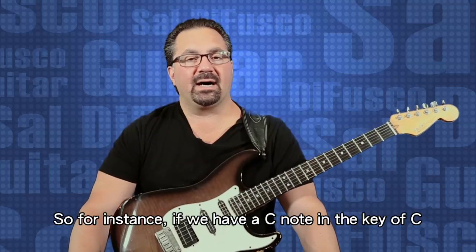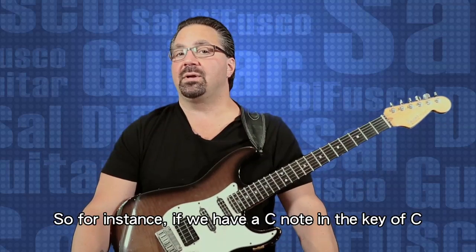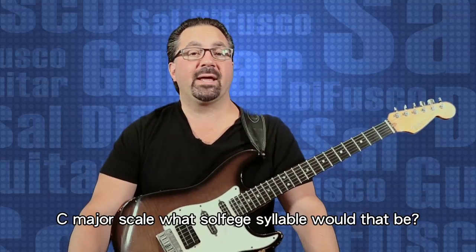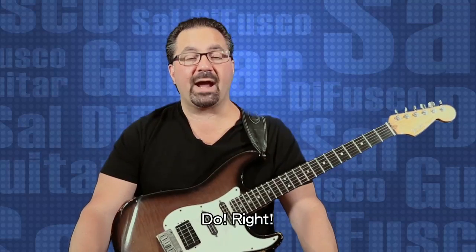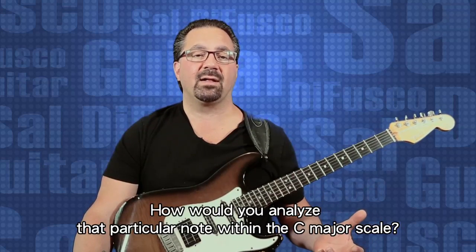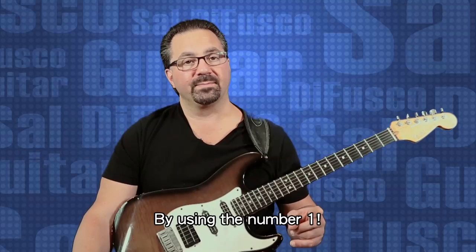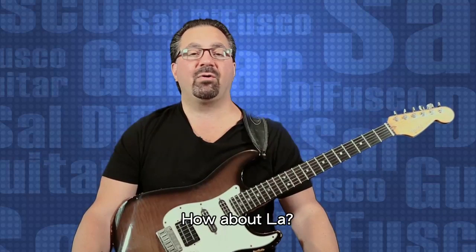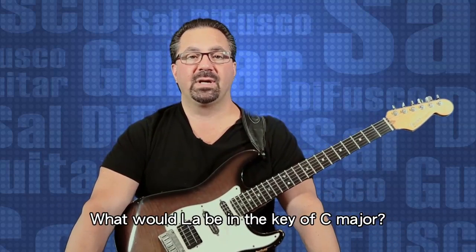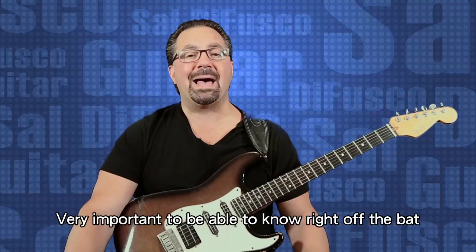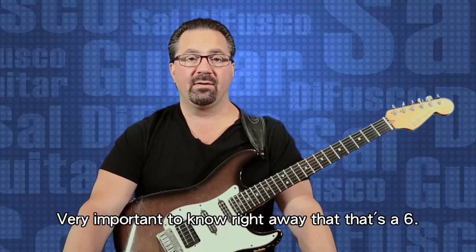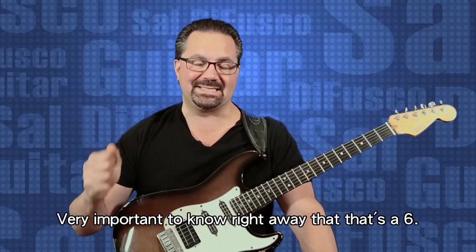So for instance, if we have a C note in the key of C, C major scale, what solfege syllable would it be? Do. Right. How would you analyze that particular note within the C major scale? By using the number 1. So let's try this. How about La? What would La be in the key of C major? Very important to be able to know right off the bat that that would be an A. Well, what scale degree would that also be? Very important to know right away that that's a 6.